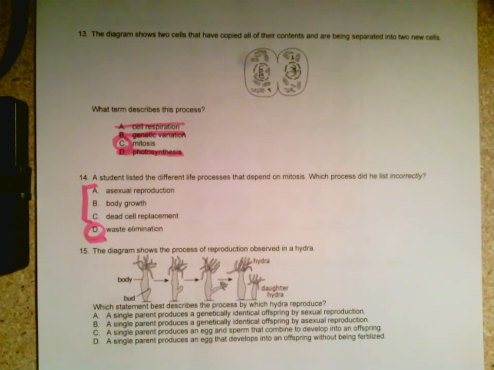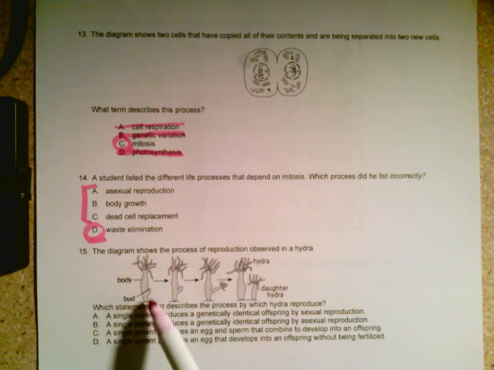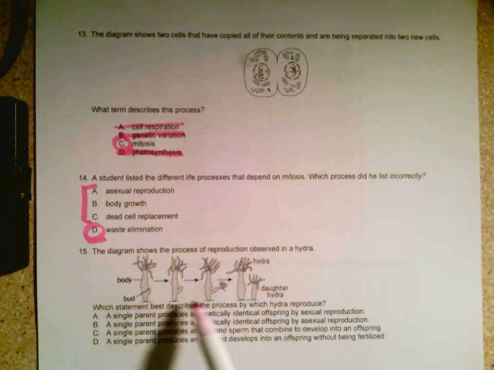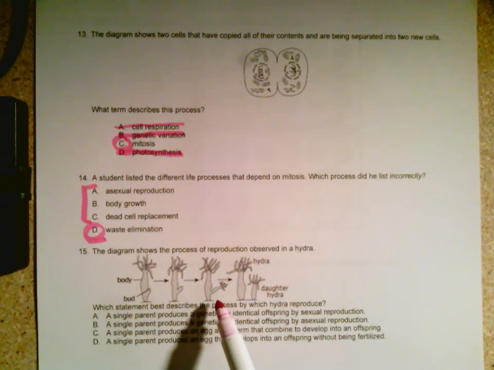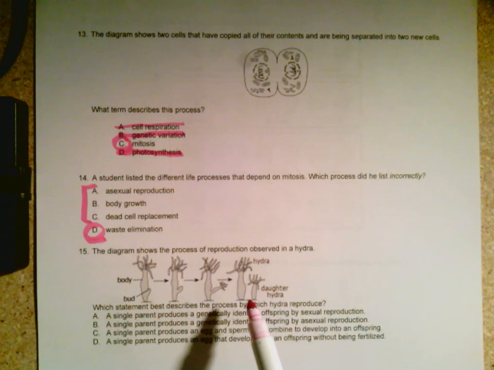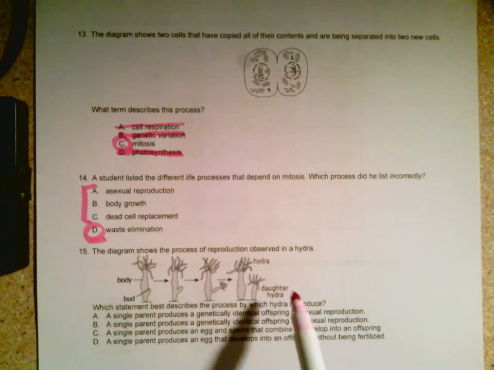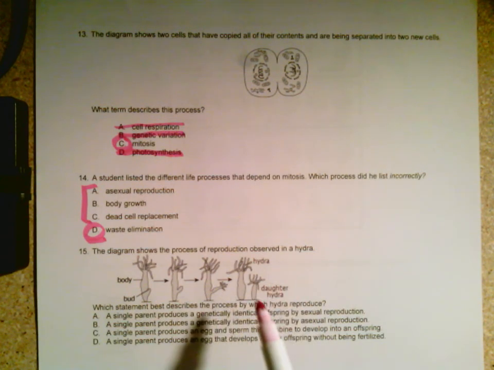Number 15, the diagram shows the process of reproduction observed in a hydra. Which statement best describes the process by which hydra reproduce? And if we look at this, even if you didn't read in your textbook about the hydra, we can look at this picture and figure out what's going on. We have an adult hydra, which is producing a bud that is growing off of the original parent organism. And once that bud has gotten mature enough, it drops off and forms a completely independent organism.